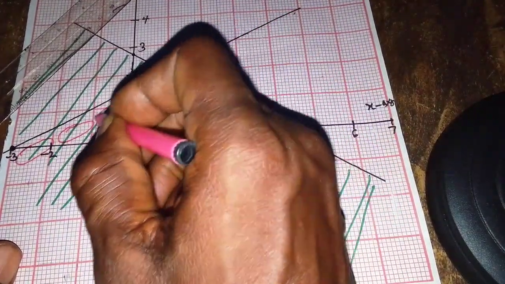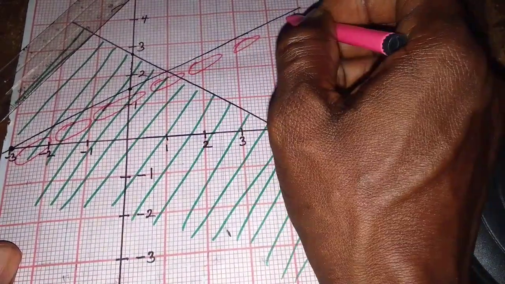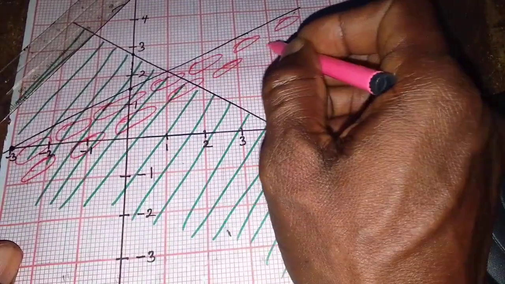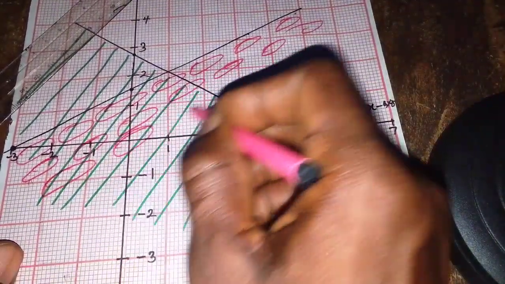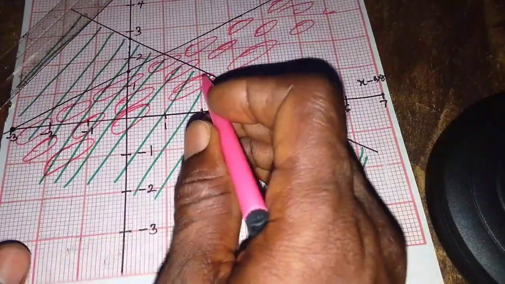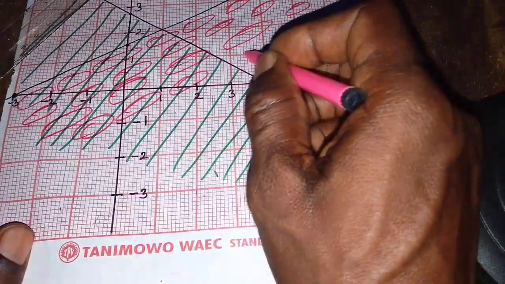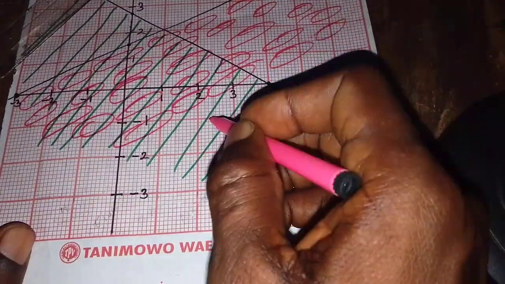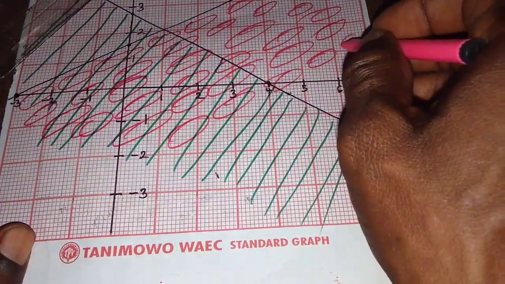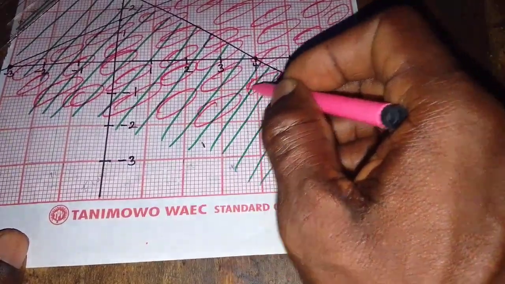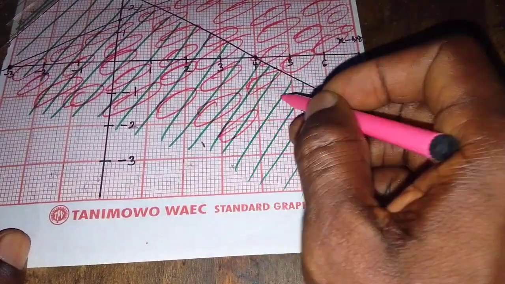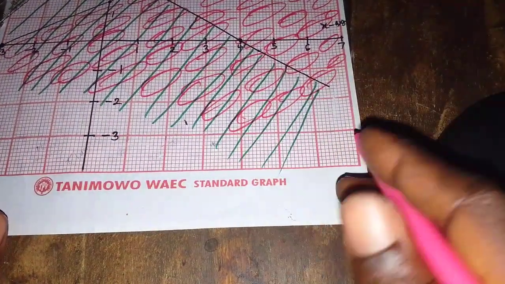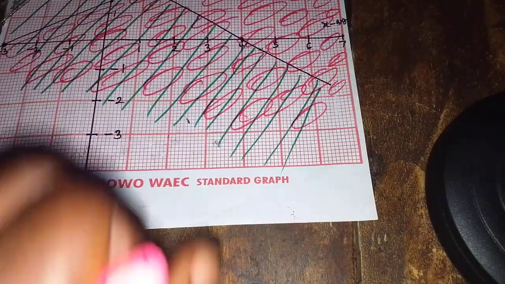This shows that this is the part I'm shading. So I've been able to shade it.